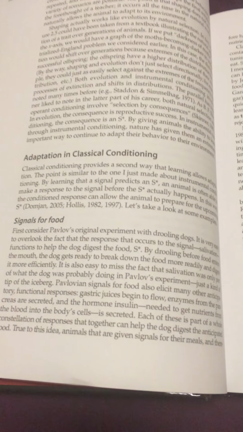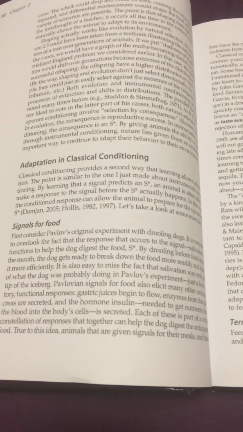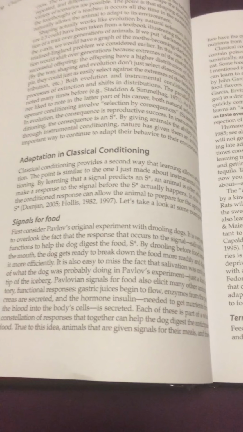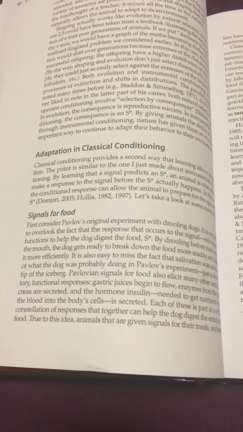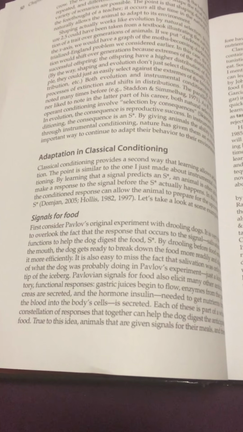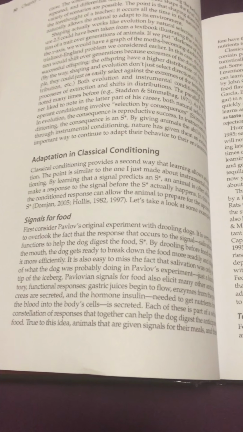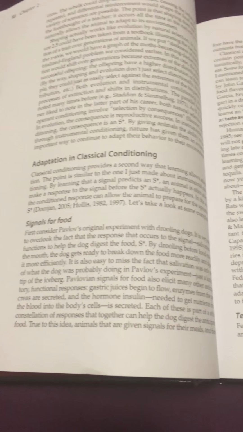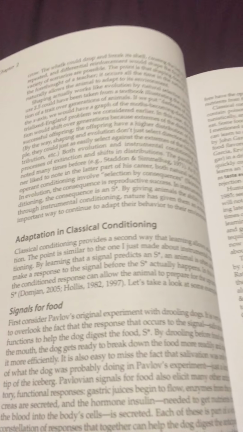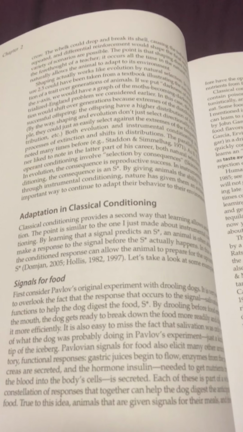Adaptation and classical conditioning. Classical conditioning is when an animal can make a response to a biologically significant event before it occurs by learning when the biologically significant event is coming and predicting it. And this is similar to instrumental and operant conditioning.